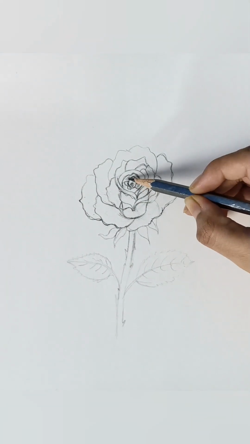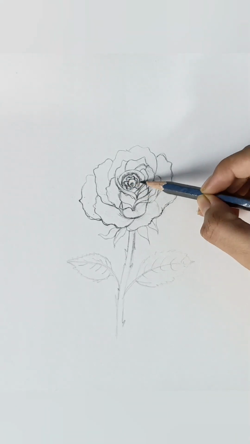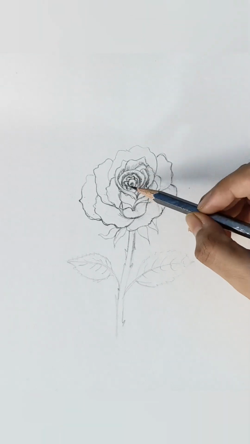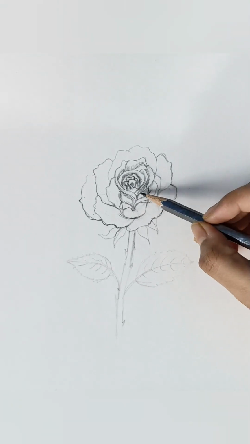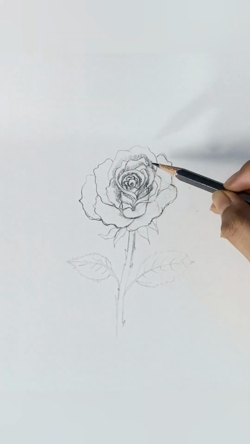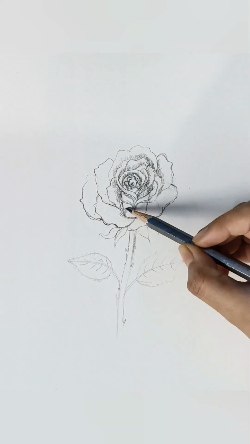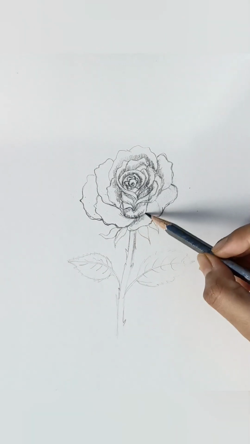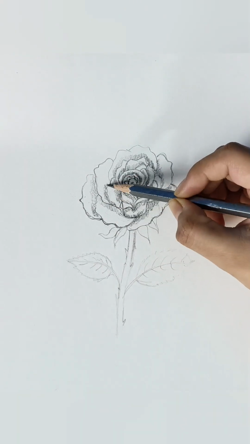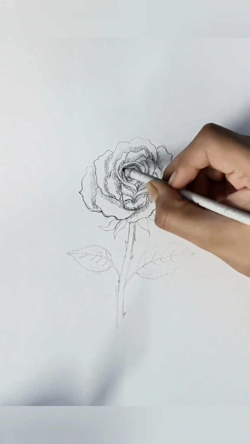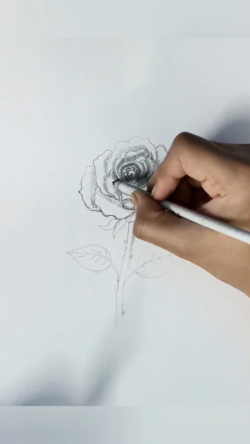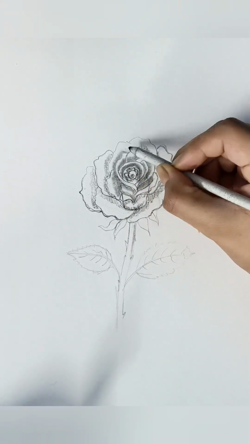Now let's begin with the first layer of shading, or the primary shading. Start from the innermost petal, and shade lightly along the inner edges and leave the outer edges white for highlights. Follow the same method for each petal and keep your shading soft and smooth. Use a blending stencil or a stump to gently smudge and blend the shading evenly.